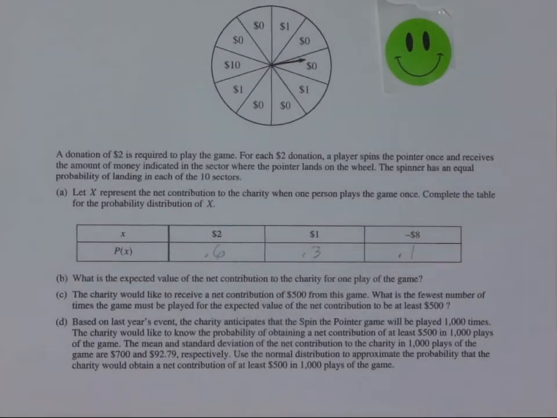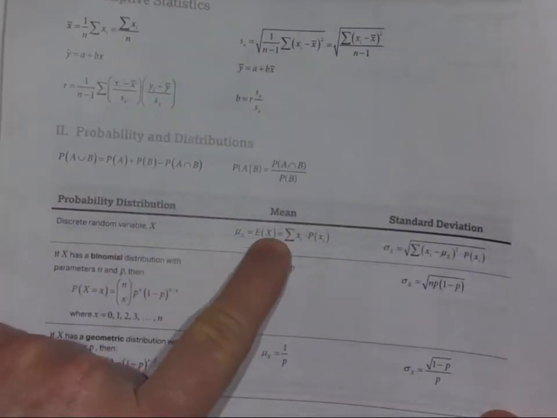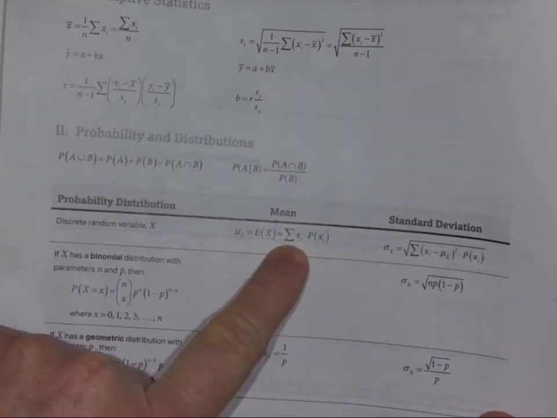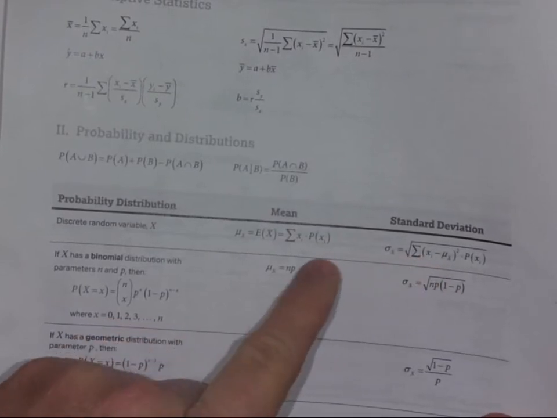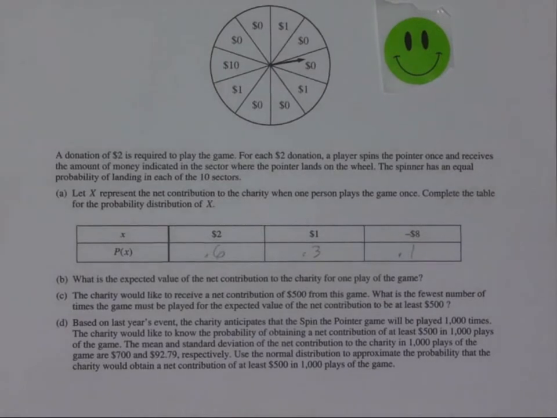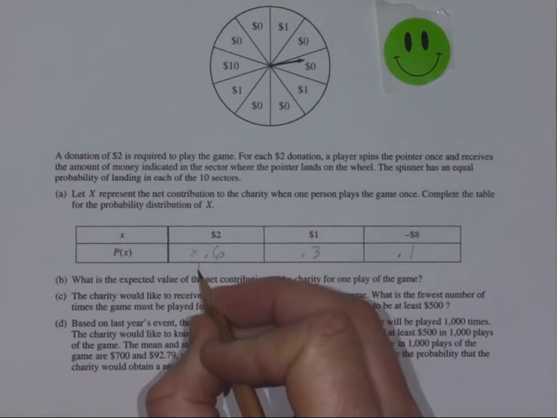What is the expected value of this? Now, you may recall, this is a discrete random variable, and for a discrete random variable, the expected value, otherwise known as the mean, is just every x times every p, and then add them up. There's the standard deviation, by the way, which you didn't have to find in this problem. But there's the mean, every x times every p, and then add them up. And so you would just say 2 times 0.6, and that is 1.2.